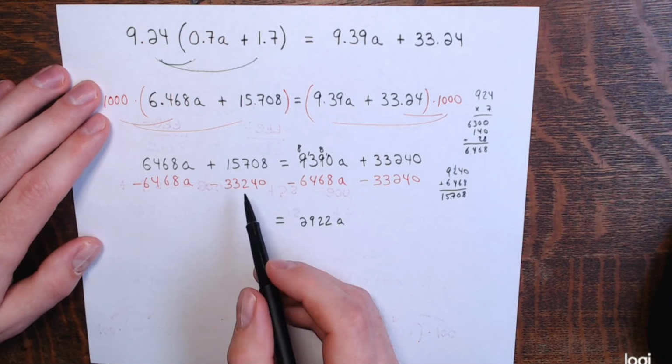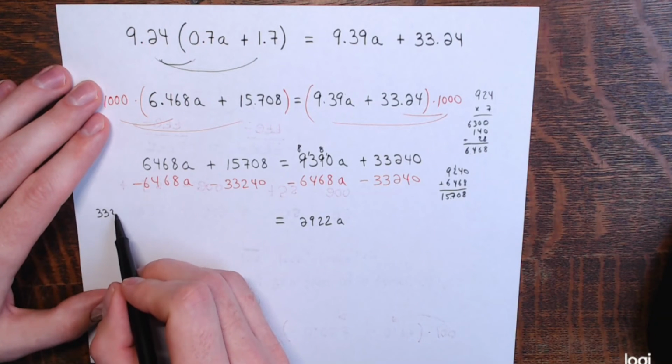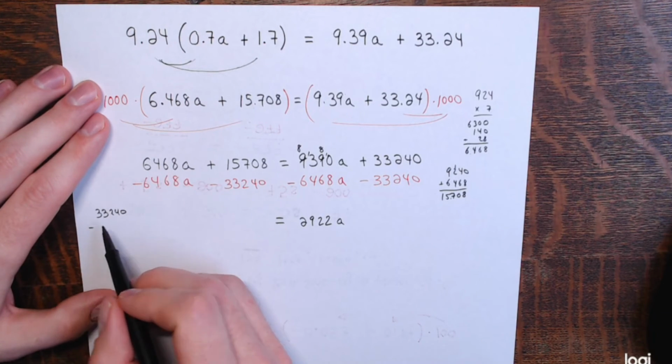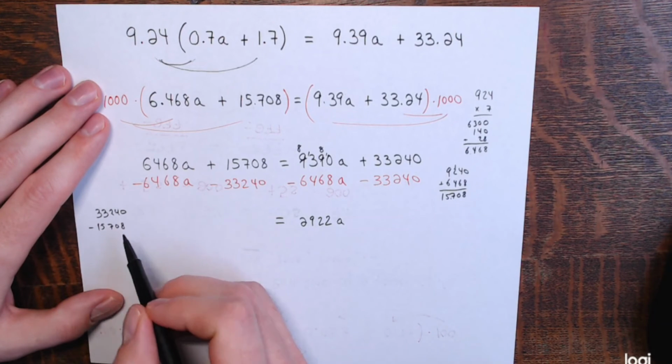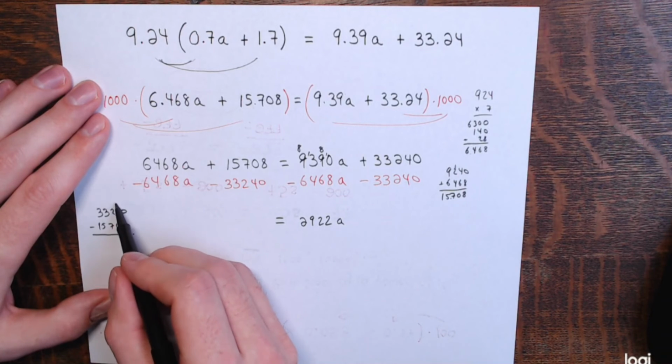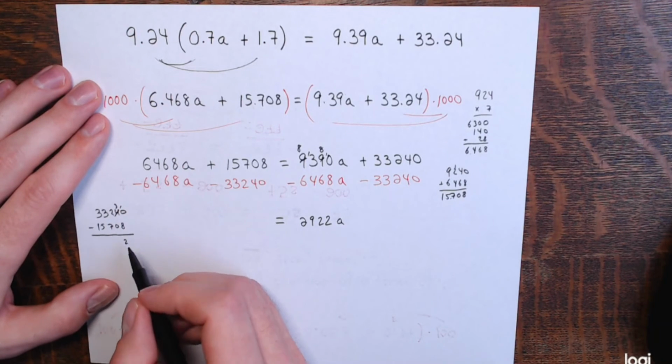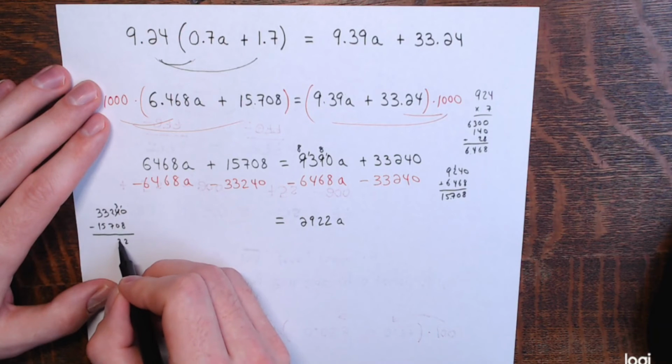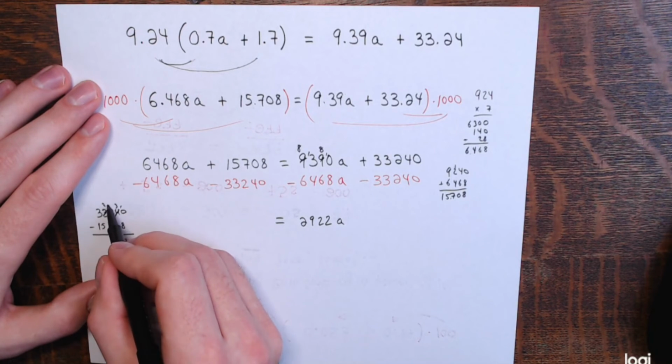And then, same thing here, we have 33,240 is the bigger number. And I'm going to subtract 15,708, and then this is just the opposite of that, right? Again, sorry about the delay here. If you have a calculator, please go ahead and use it. Just bear with me here.